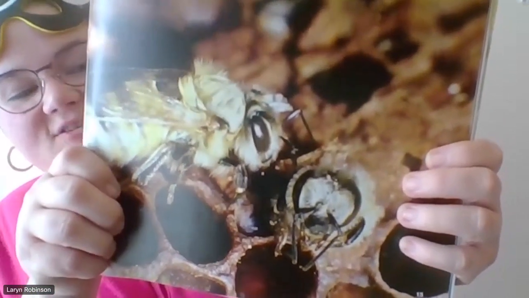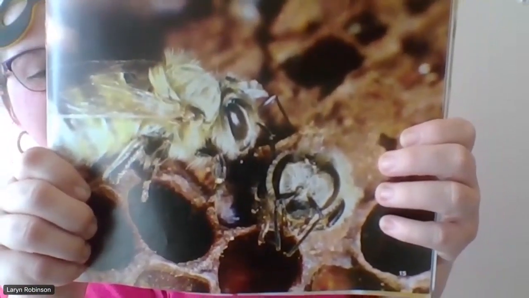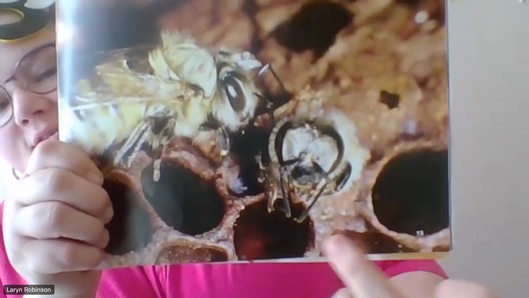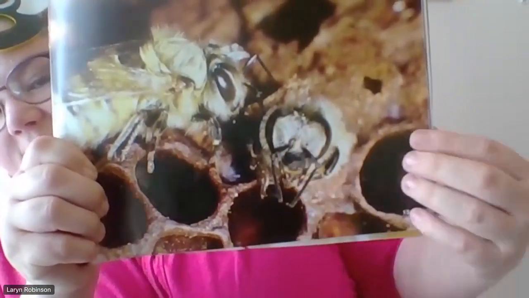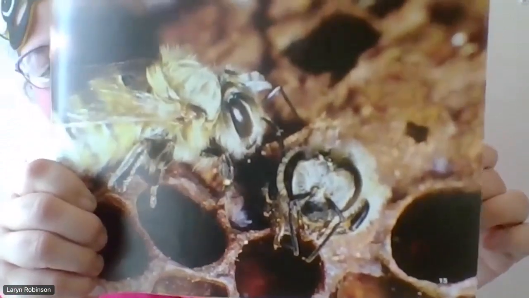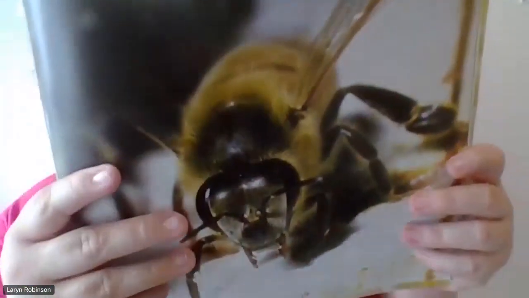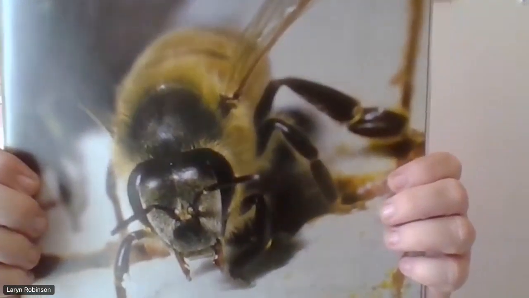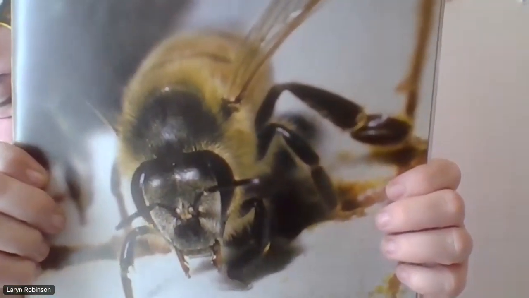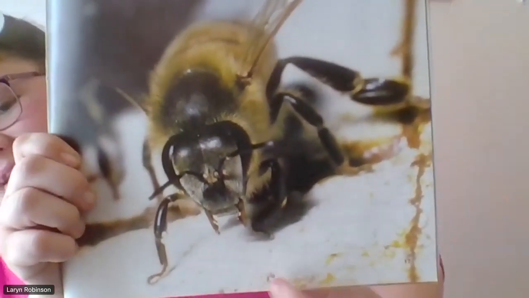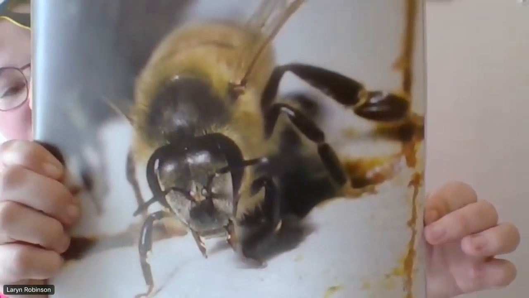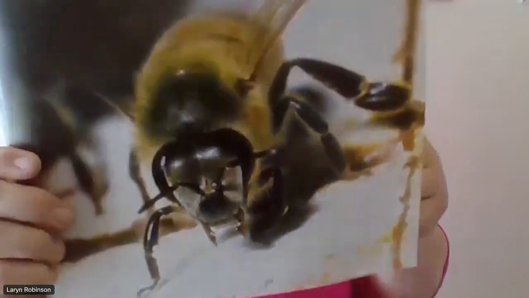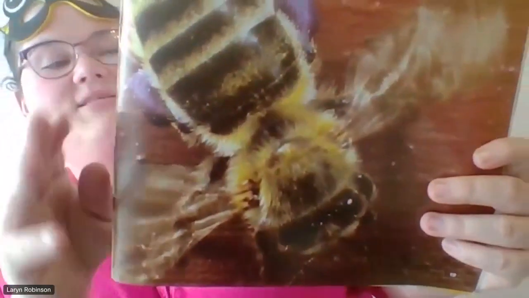Young bees hatch from the eggs. Worker bees feed the young bees. So this is actually a worker bee, and she's feeding this one that's coming out of the egg. Guard bees protect the hive. They sting enemies that try to come inside. So this is actually sitting on the edge of a hive, and it's waiting for the enemies to come. Or if enemies come, they won't always come.